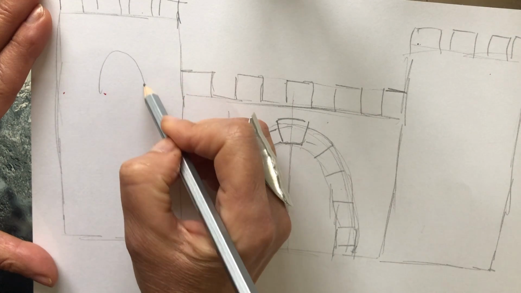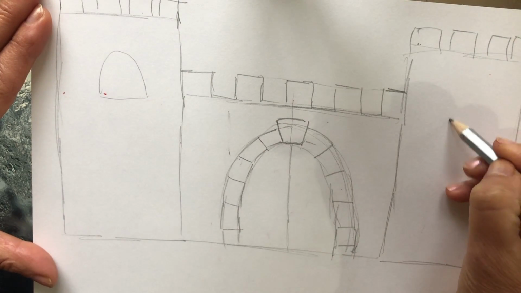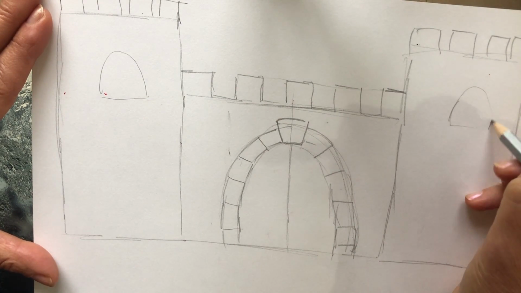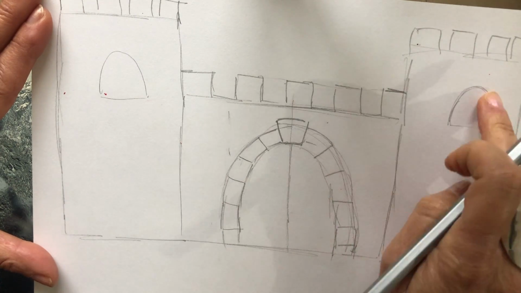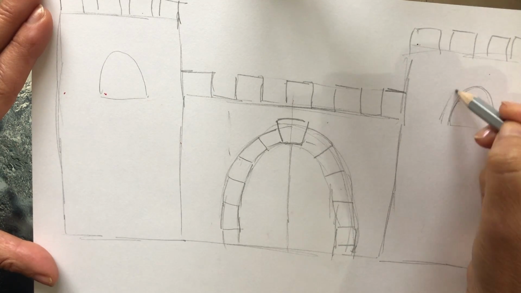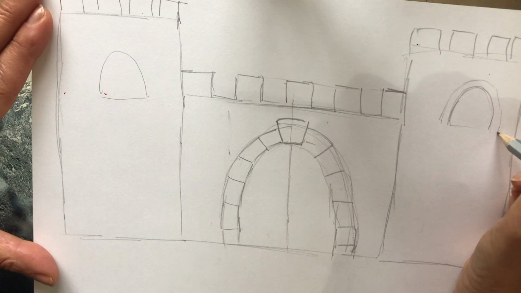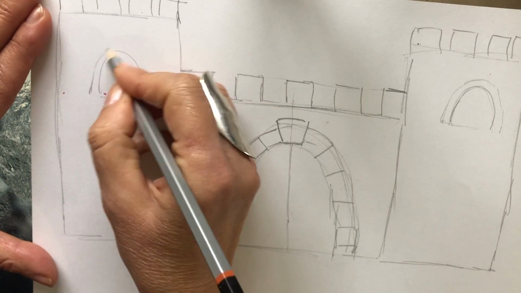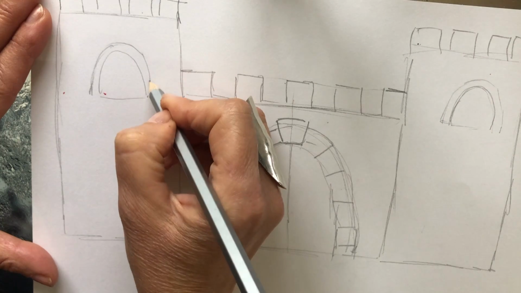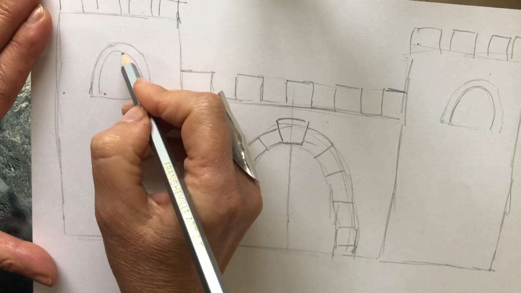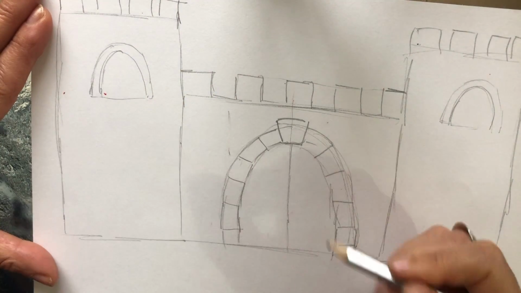I'm going to place now a window here and a window there. There are arch-shaped windows. You can do the same with the little bricks going around here, like that. This is a very simple castle. I can show you a few others later on.